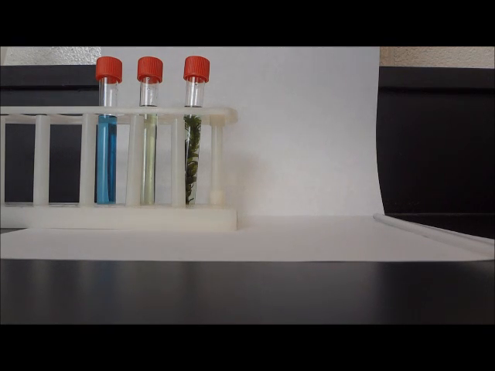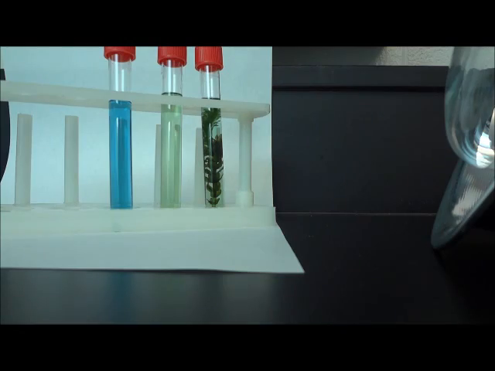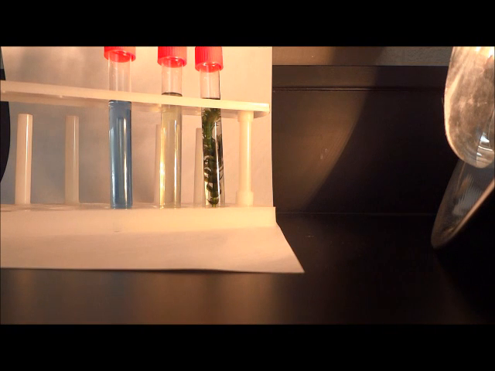All three of our test tubes are now capped closed, so now it's time to move on to our last step of the procedure. Our final step is to place all three test tubes in front of a heat lamp. The test tubes will remain in front of this heat lamp for 24 hours. We will come back and check our results after it has been 24 hours.